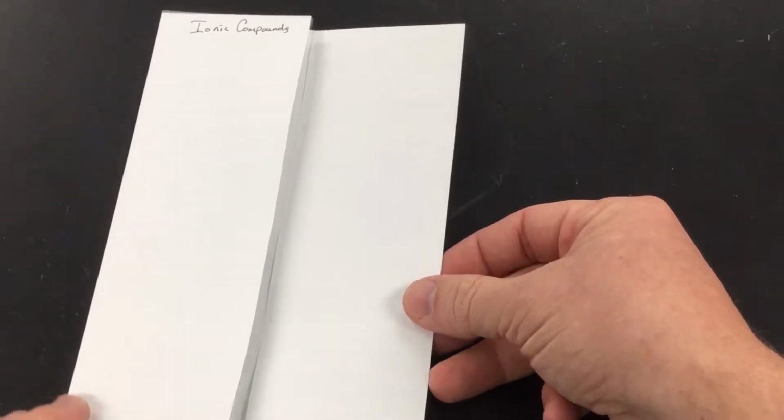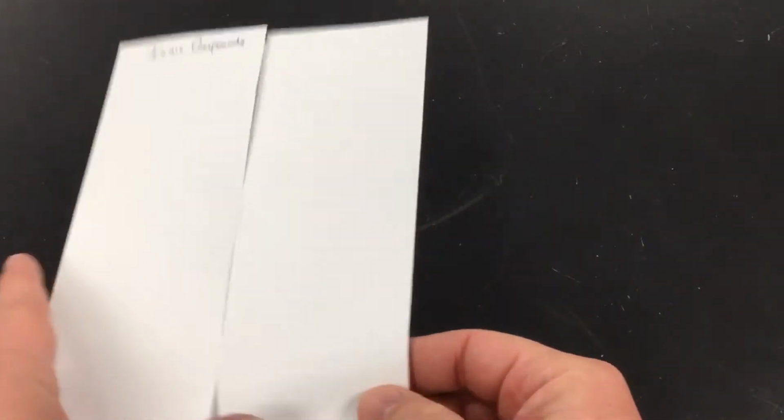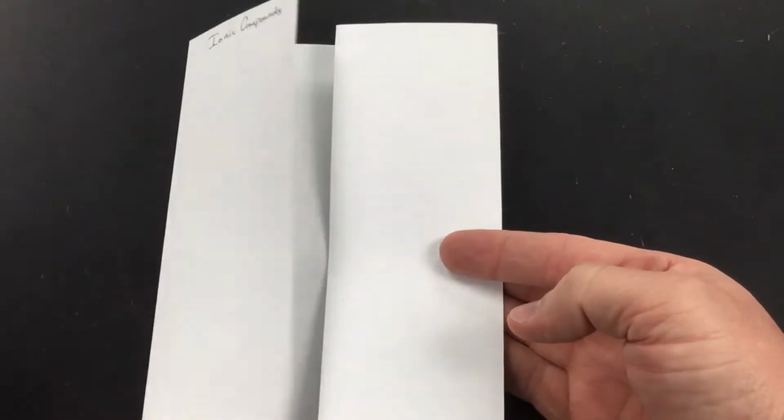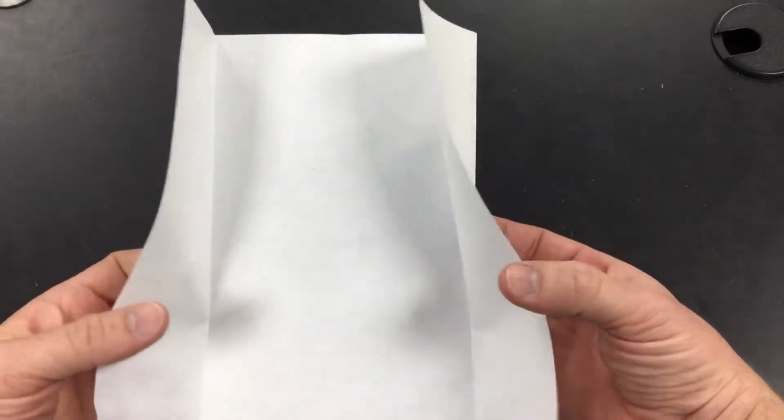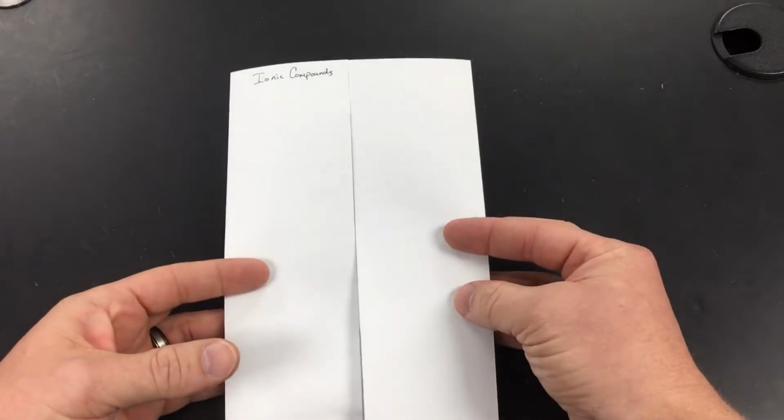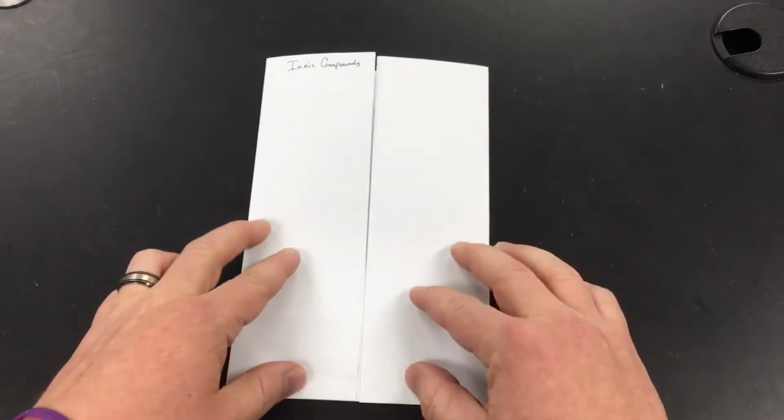If you have not gotten a sheet of paper yet and folded it in towards the middle, then you should pause this real quick and go get a sheet of paper. Take a full sheet of paper and fold it in to where the edges meet in the middle, just like this. We're going to focus on just the outside of the booklet today.